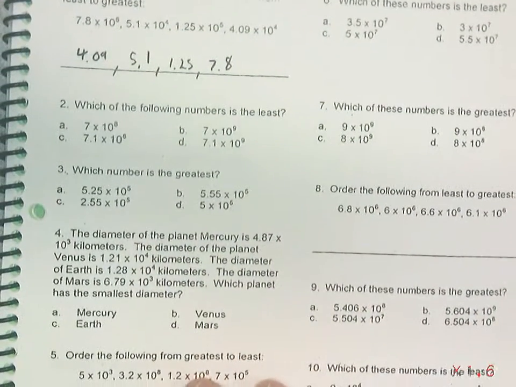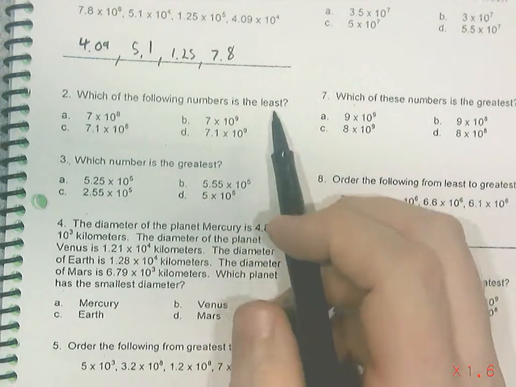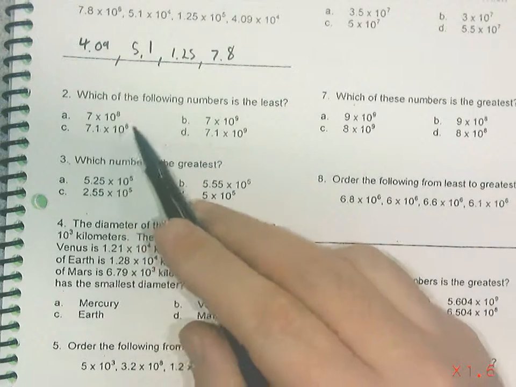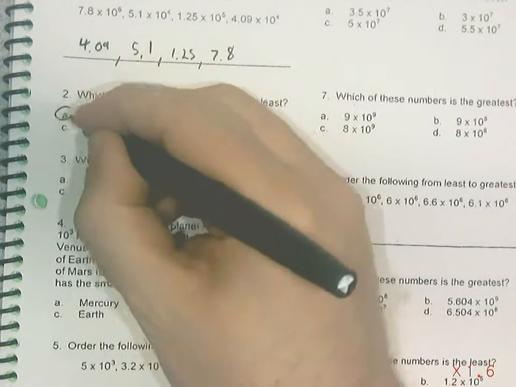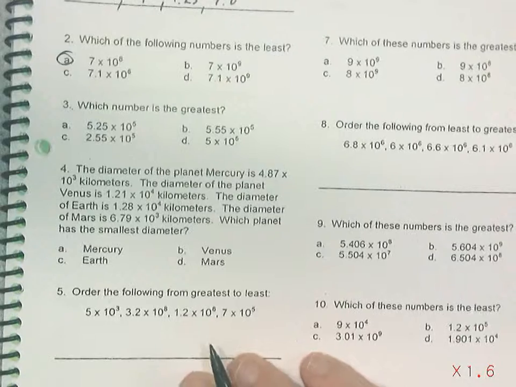The next one here again wants me to find which of the following numbers is the least. So again, we're looking for the lesser exponent, which is 8. 7.1 is bigger than 7, so A would be the least number. And that's basically how this works, right?